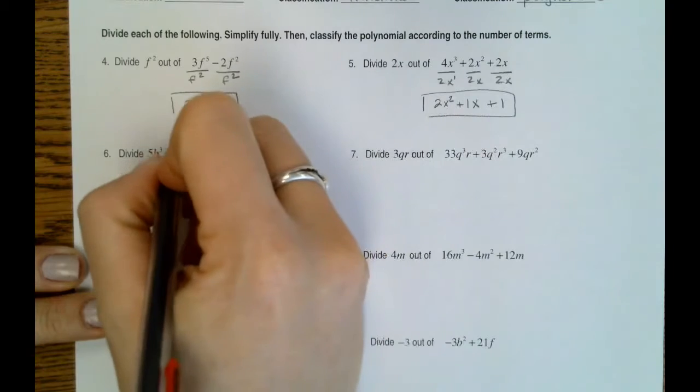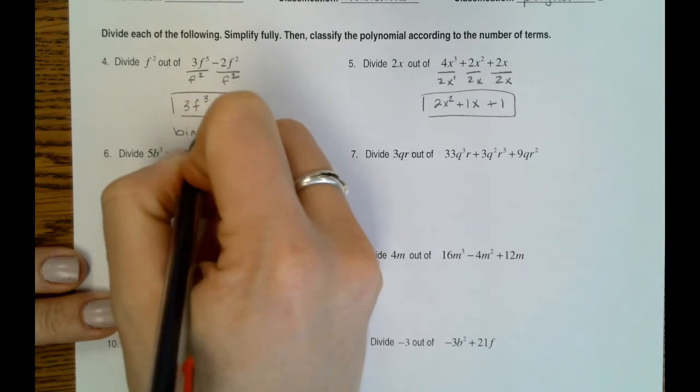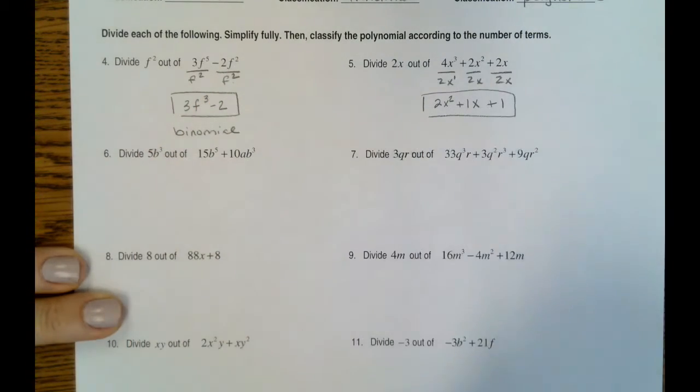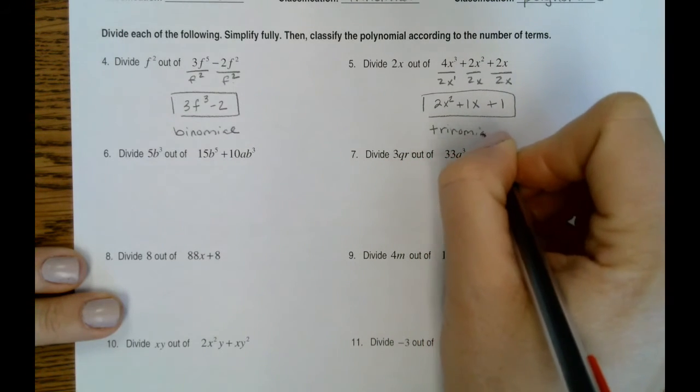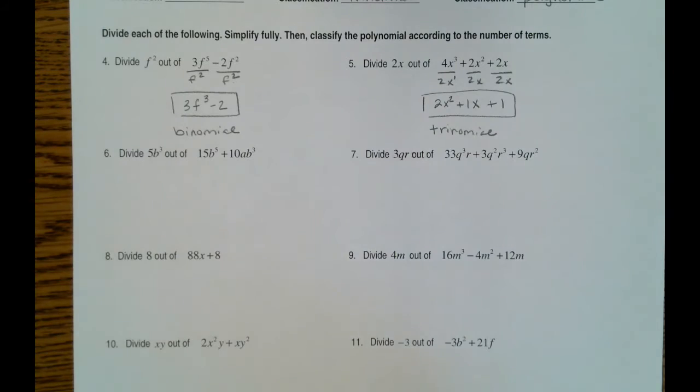If we go back here, we forgot to classify. Number 4 is a binomial because it has 2 terms. And number 5 is a trinomial because it has 3 terms.